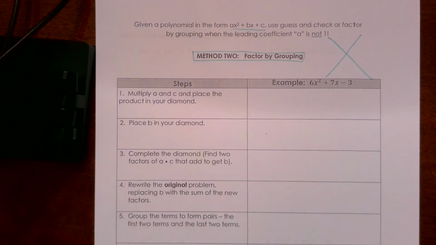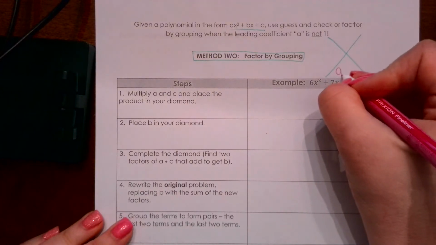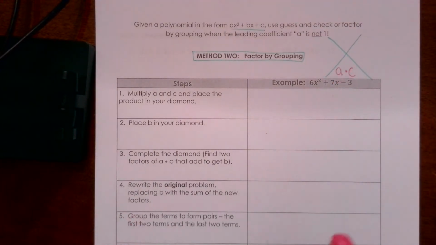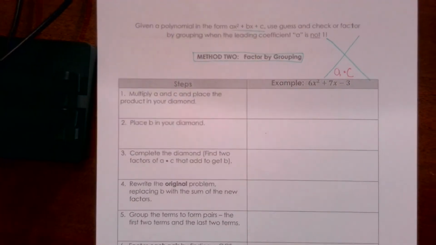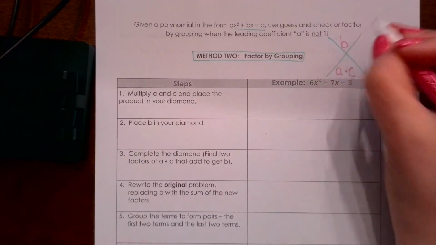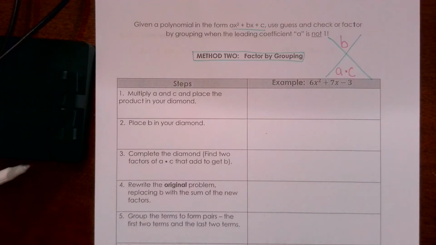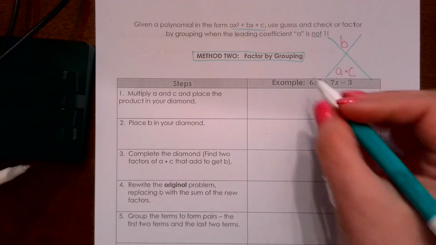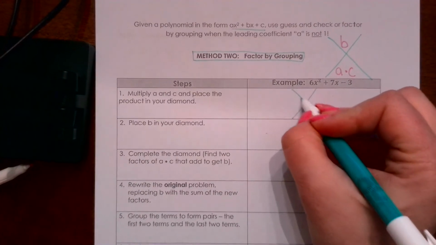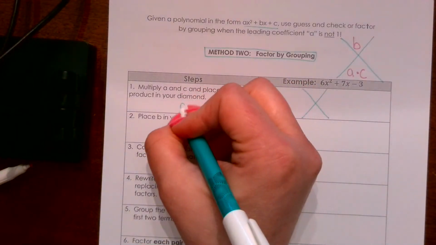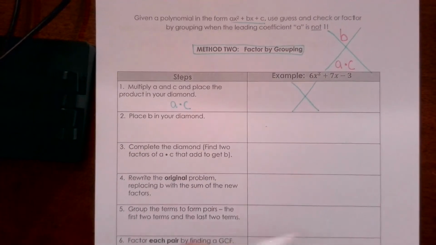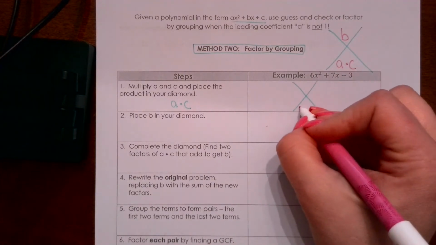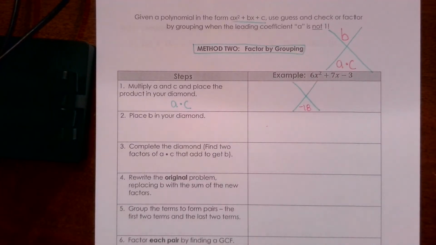And I kind of set you up for the idea that this bottom number is A times C. Now, the thing is with leading coefficients of 1, it was always 1 times C. So it was C. But here, the number is going to be different than 1. That top number is B. So we want to first take the product of A times C. So what is A times C? And we place that in the bottom of our diamond. 6 times negative 3 is negative 18.